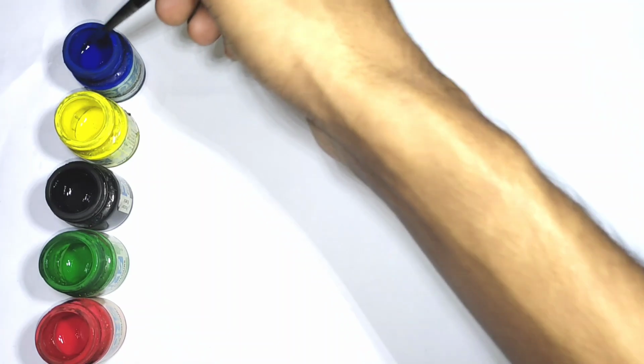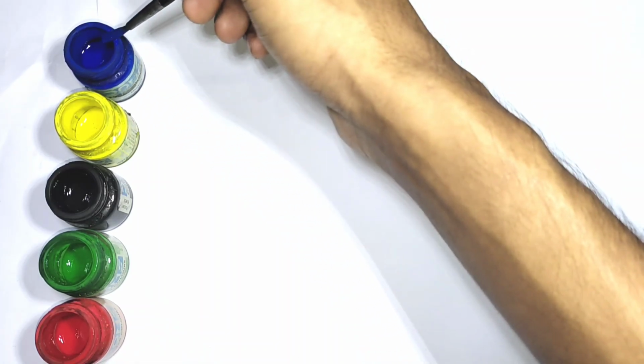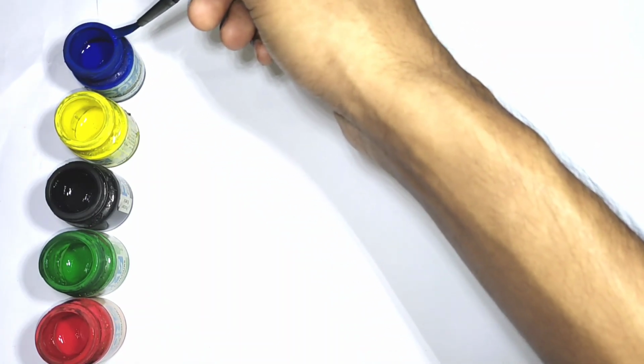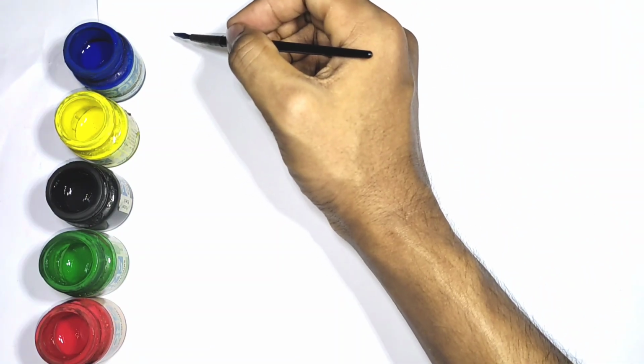Kids, first we use blue color and now we draw the alphabet of A.